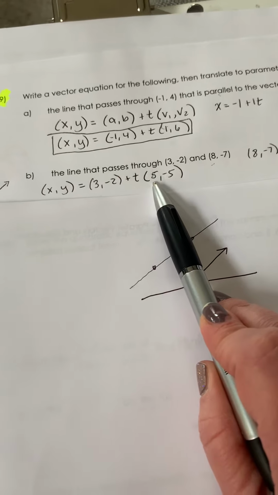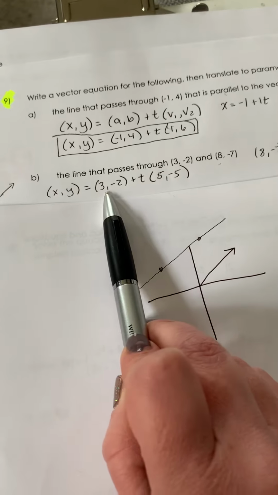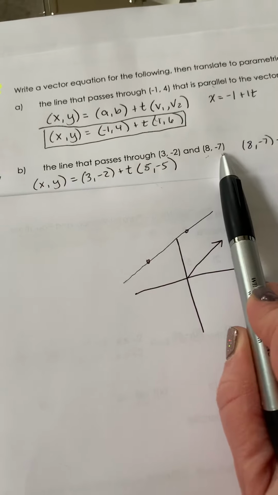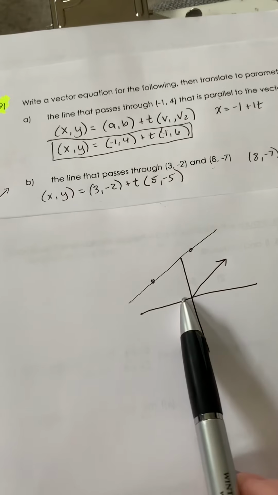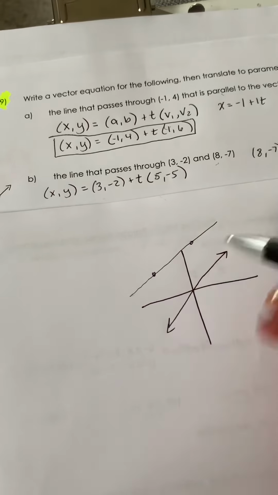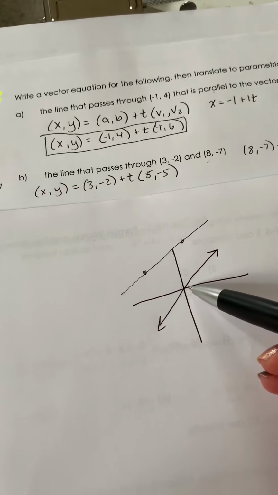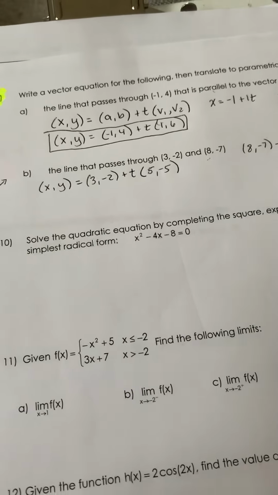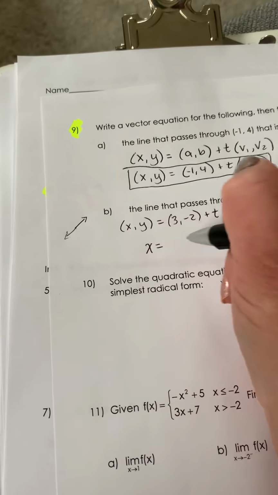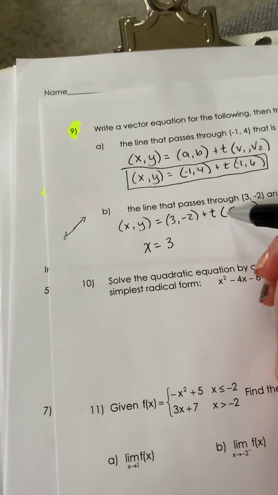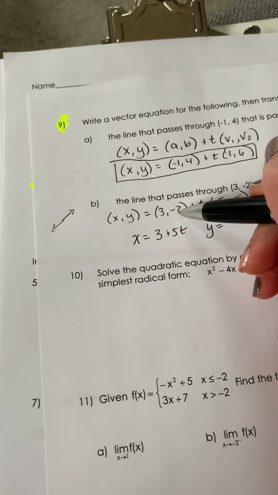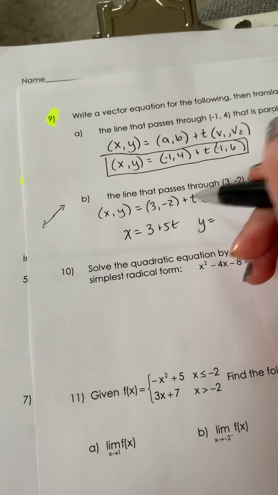Okay, so now to write the vector equation, I need a point on the line. I could pick either one of these and put it there. And I need a vector parallel. Depending on what order I subtract them in, I was either going to get this parallel vector or that parallel vector. Doesn't matter as long as it's parallel. Parametric equations, separating: x equals 3 plus 5t, y equals -2 minus 5t.